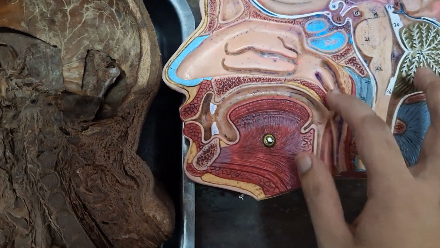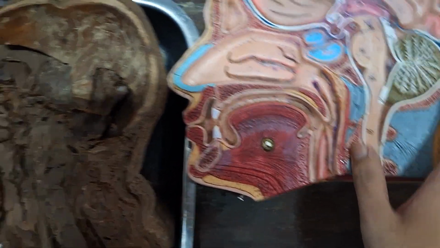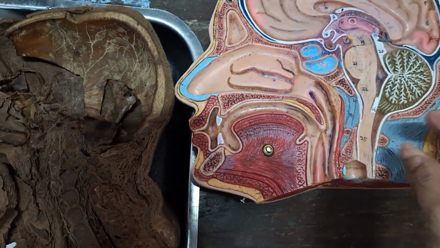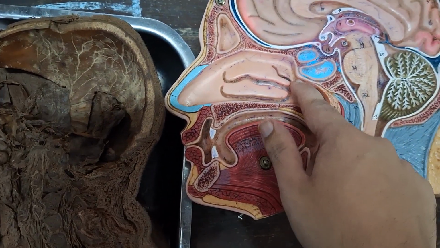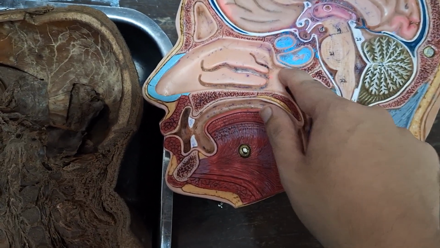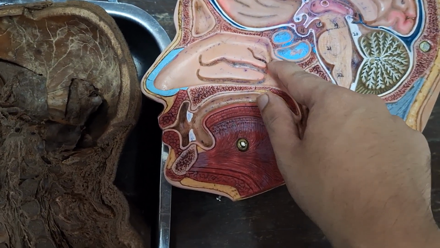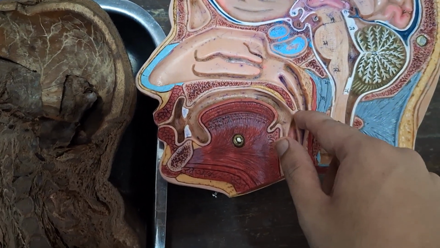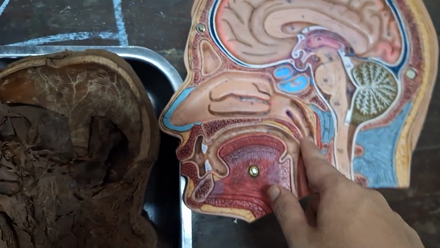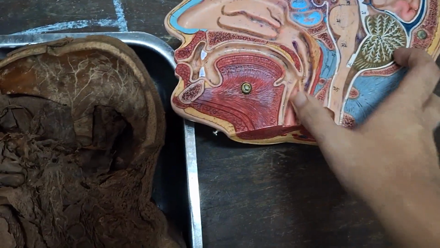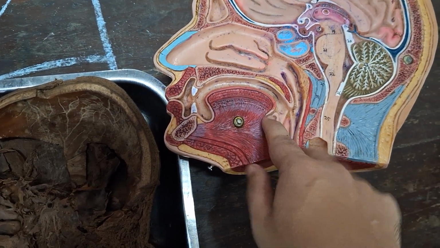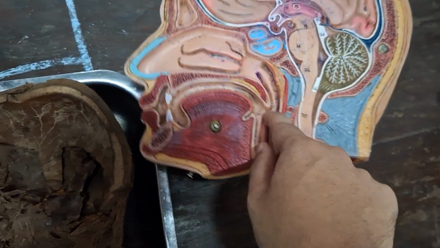And this is the pharynx. Now we can see the pharynx. Pharynx has three parts: the nasopharynx, oropharynx, and laryngopharynx. The nasopharynx is from the base of the skull. This is the sphenoidal air cell. From below the sphenoidal air cell, this is the base of the skull. From the base of the skull to the lower border of the soft palate, this is the nasopharynx. And from the lower border of the soft palate to the upper border of the epiglottis, this is the oropharynx.